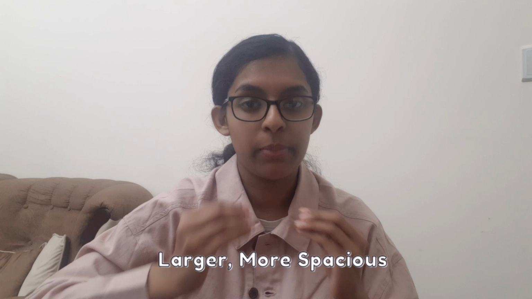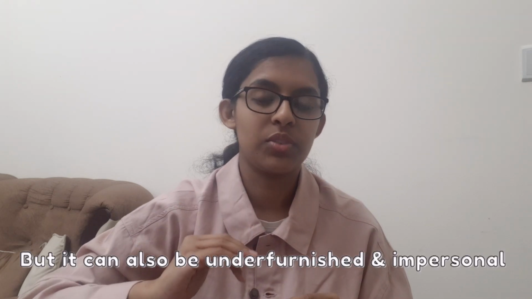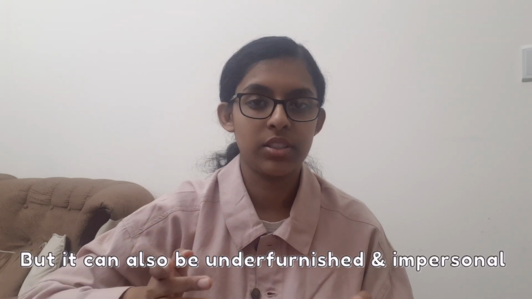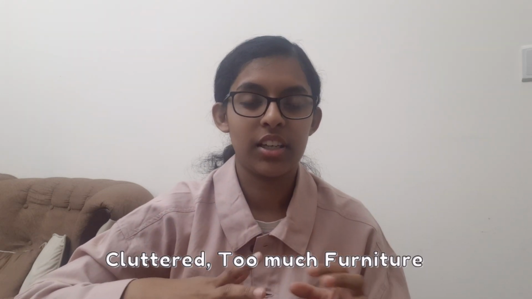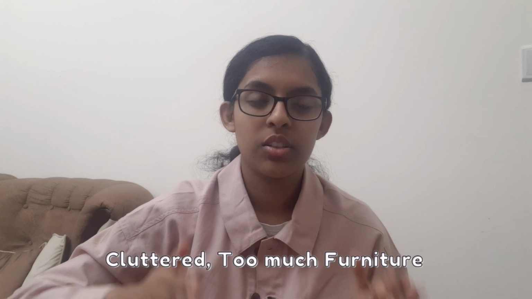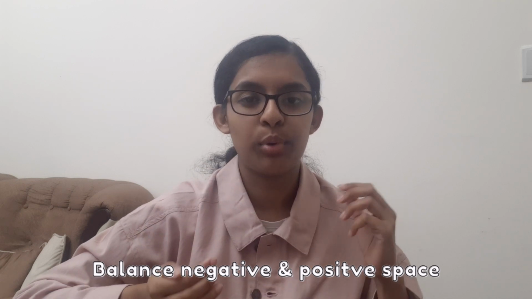So if you have more negative space, it can feel larger, more spacious, and even bigger, but it can also feel sometimes underfurnished and impersonal. Similarly, a good amount of positive space can make the room feel really nice and cozy, but it can also feel cluttered, with just too much furniture going on. So it's important when you're designing the space to find that balance between negative and positive.